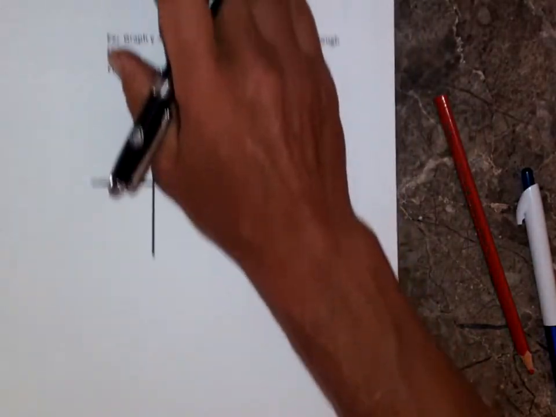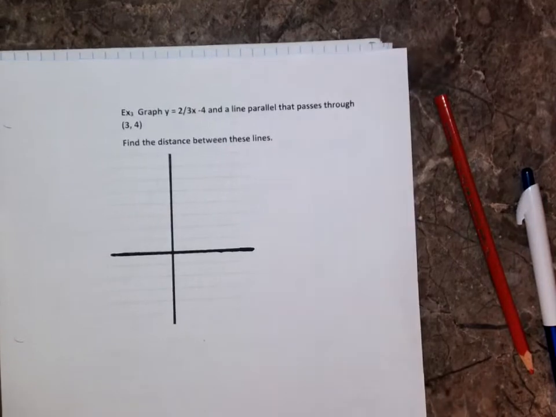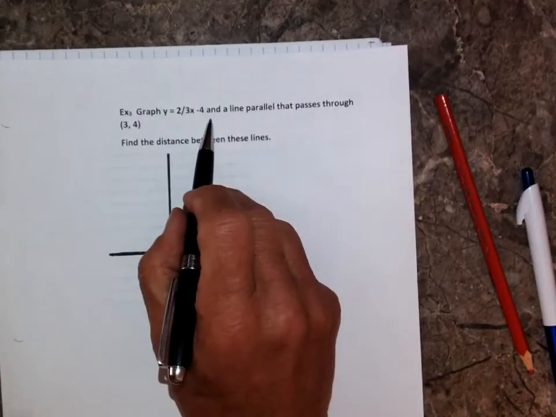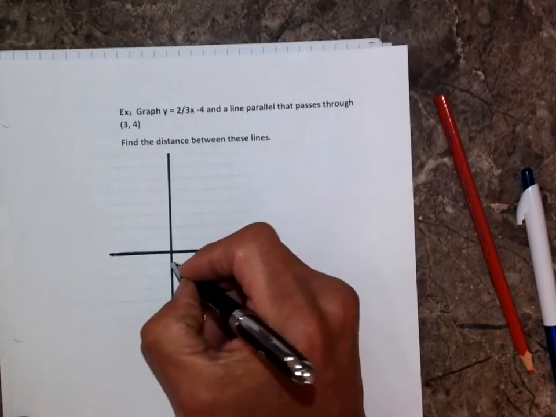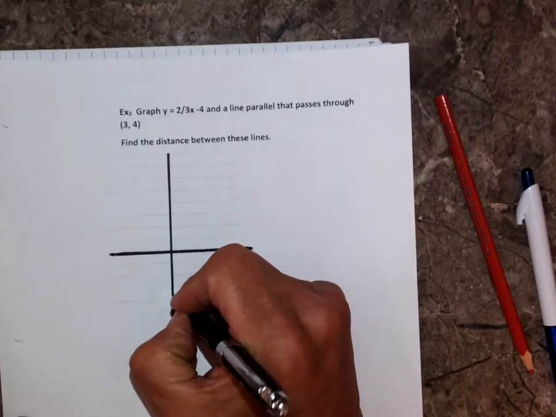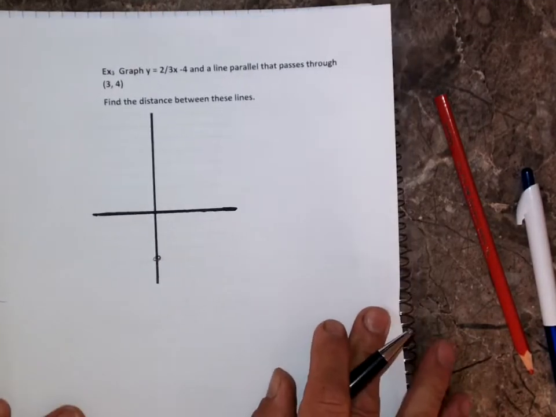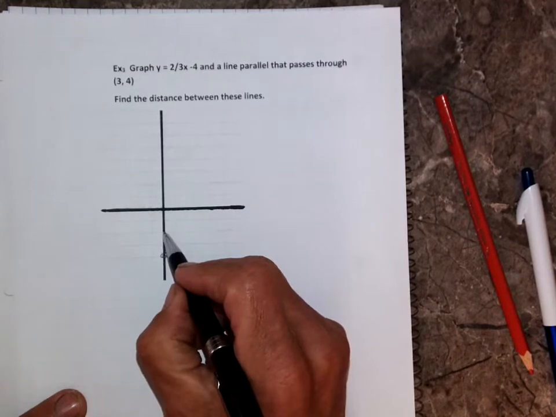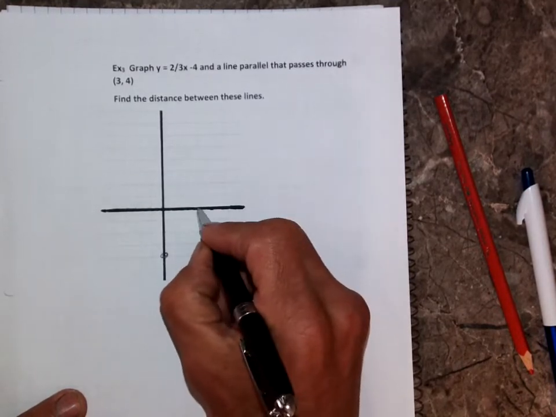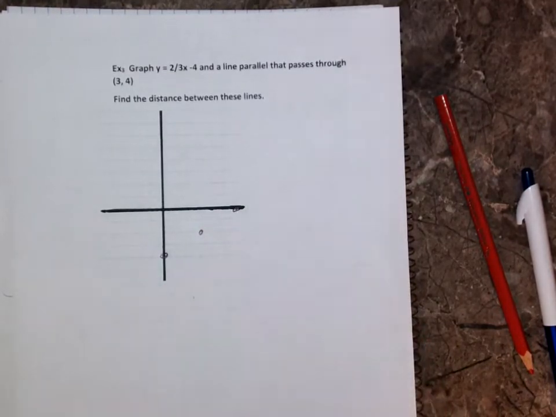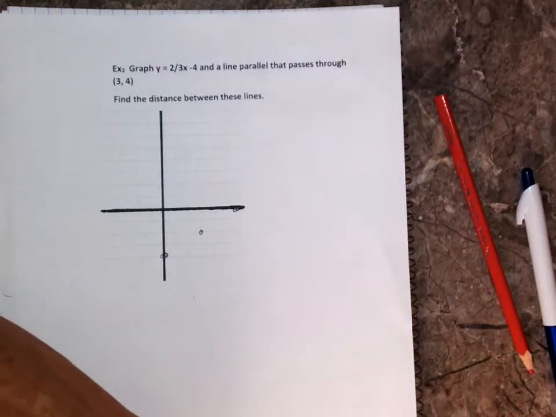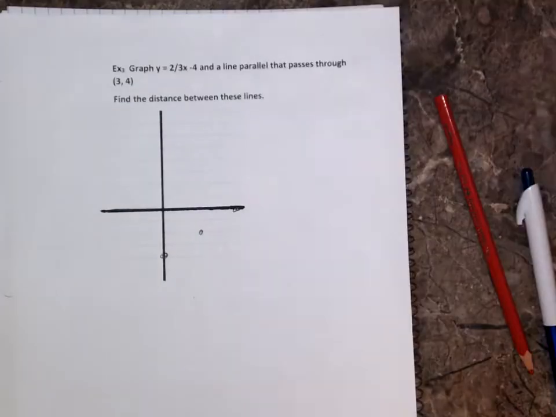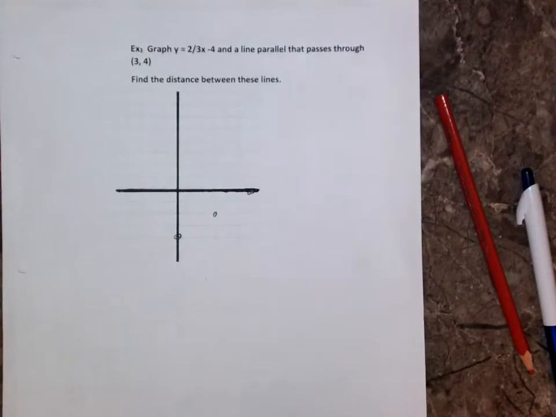Alright, okay, problem number 2. Or sorry, problem number 3. Okay, so I'm going to graph 2/3 x minus 4. I can do that. 1, 2, 3, 4 is down here. And I'm going to go up 2 over 3, up 2 over 3. And I'm going to graph that line in real quickly. Get that line there.